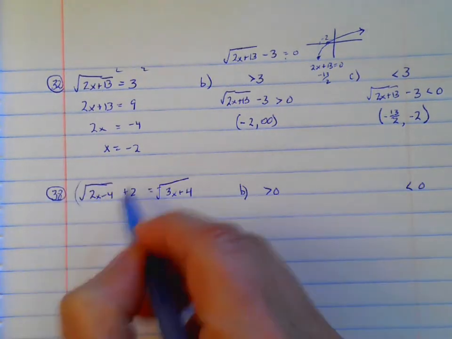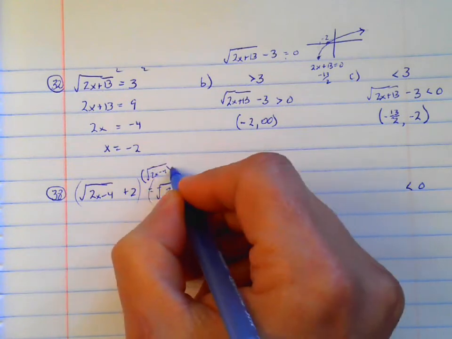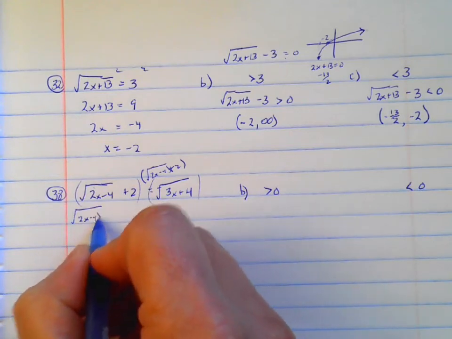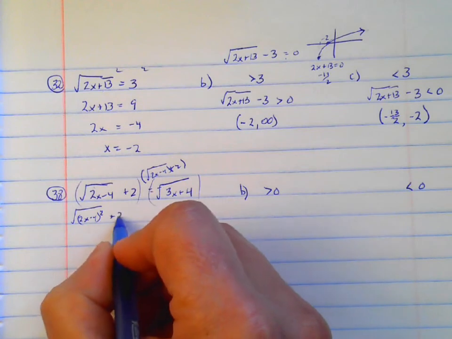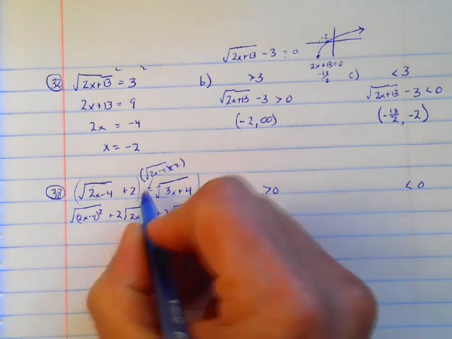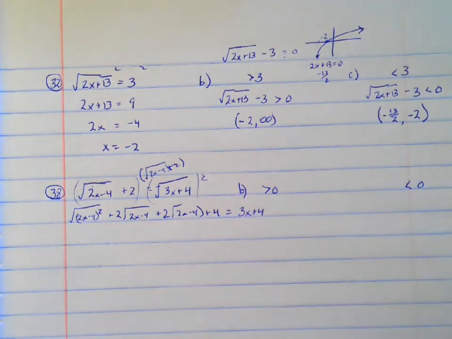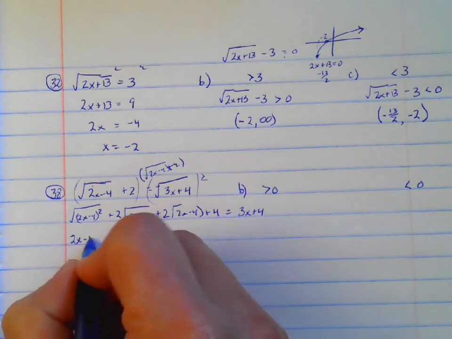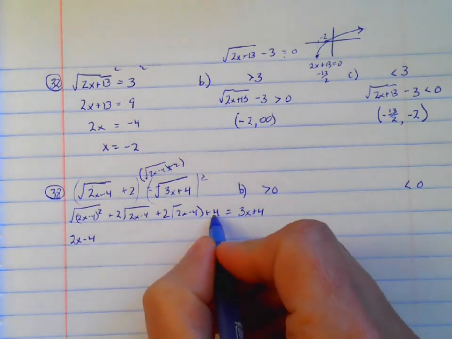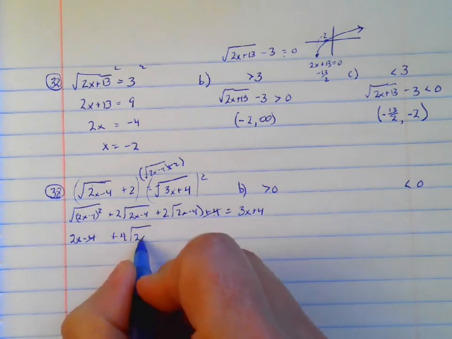Okay, 38, I'm going to square both sides. If I take this times this, it'd be the square root of 2x minus 4 quantity squared. That times that is 2 of this, inside is another 2 of that, and then that times that is 4. And then this squared is just 3x plus 4. This is 2x minus 4 because the square and square root cancel out. If I add the 4 to it, those cancel out.